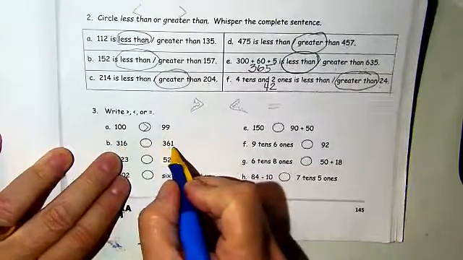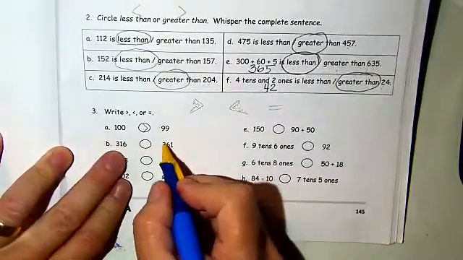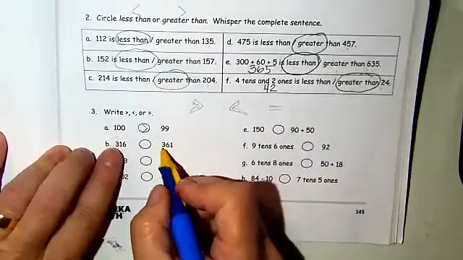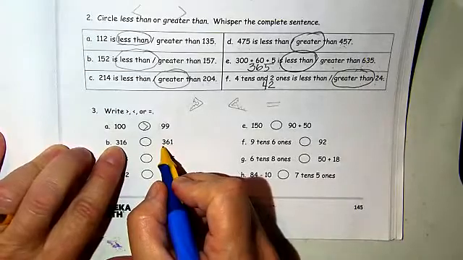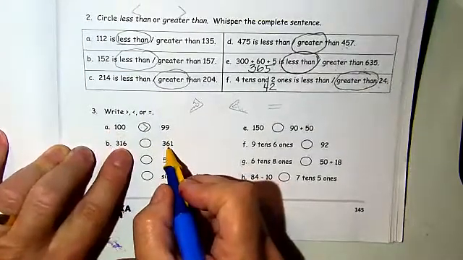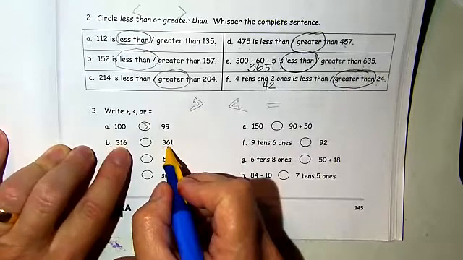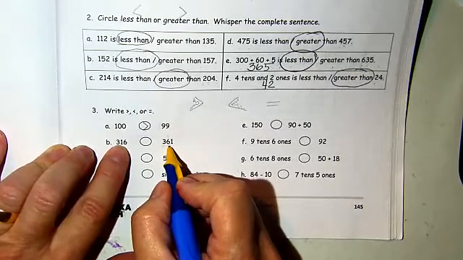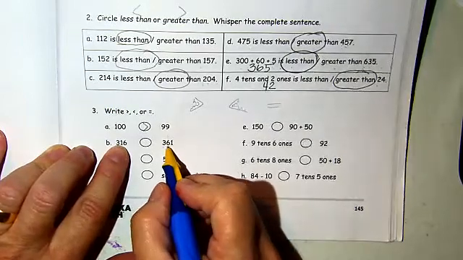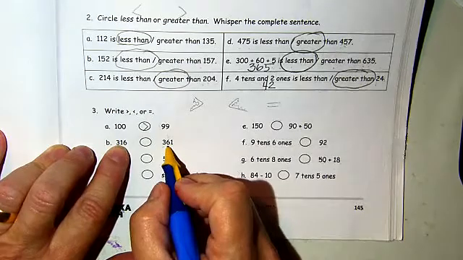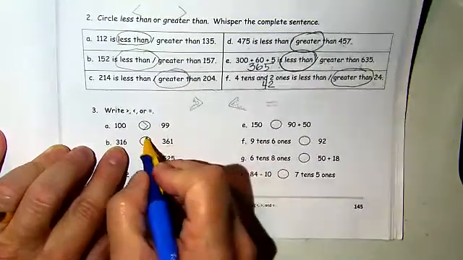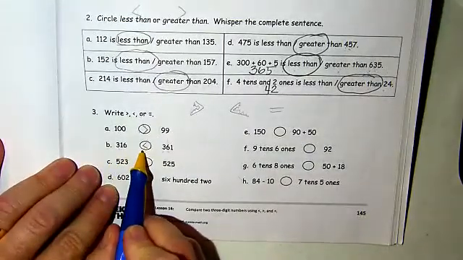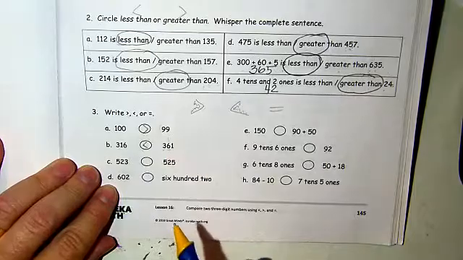316, 361. Again, those same digits. We need to look at where the place is. So starting with the hundreds, the same. Going to the tens, that's where they're different. Here we have 1 ten. Here we have 6 tens. Is 1 ten less than or greater than 6 tens? It's less than. This one is bigger. So the alligator is facing that way. And we say 316 is less than 361.